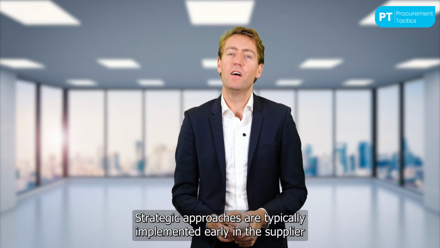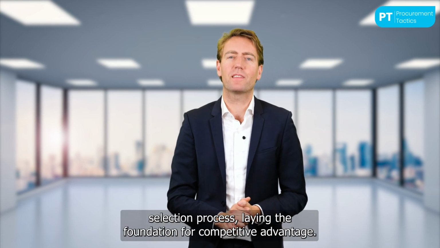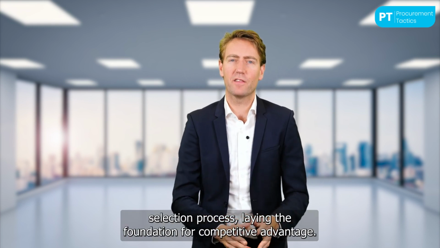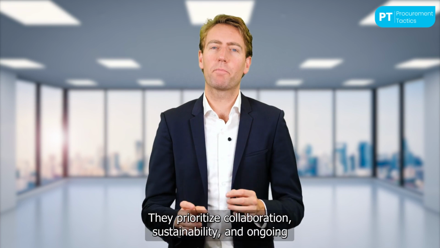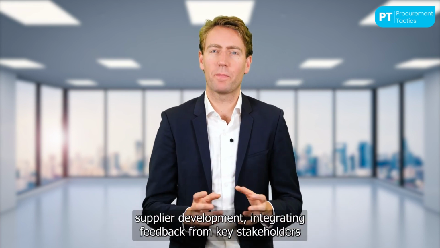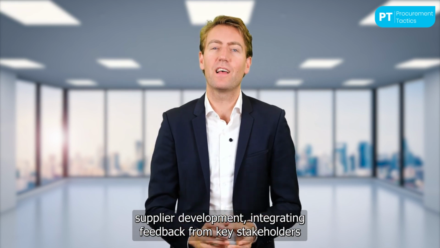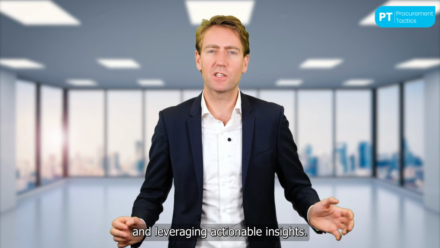Strategic approaches are typically implemented early in the supplier selection process, laying the foundation for competitive advantage. They prioritize collaboration, sustainability, and ongoing supplier development, integrating feedback from key stakeholders and leveraging actionable insights.